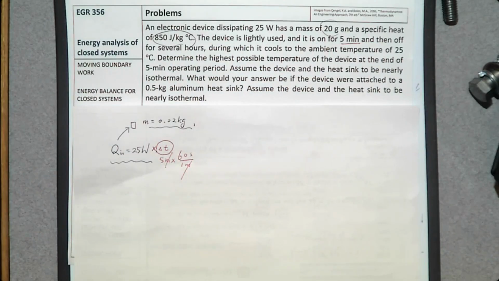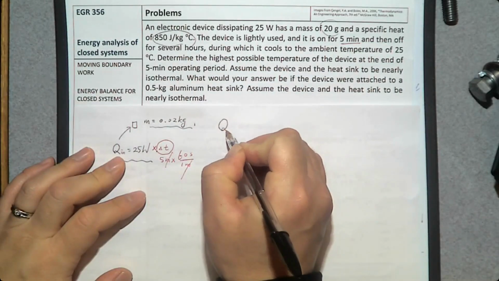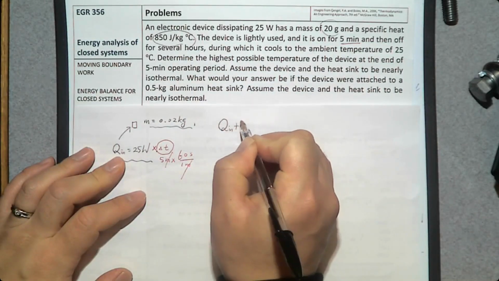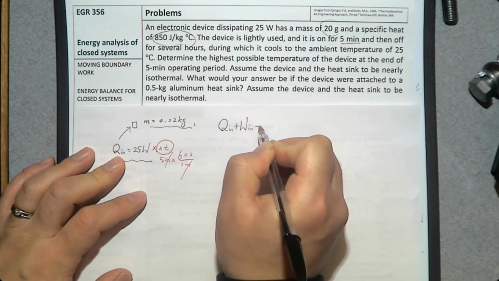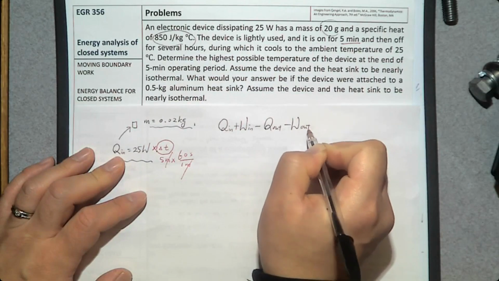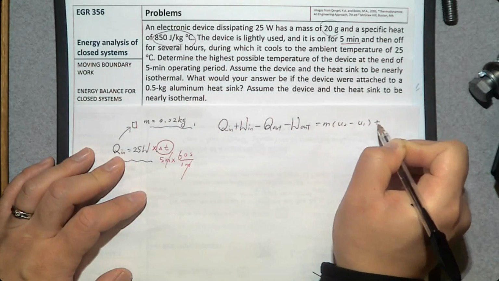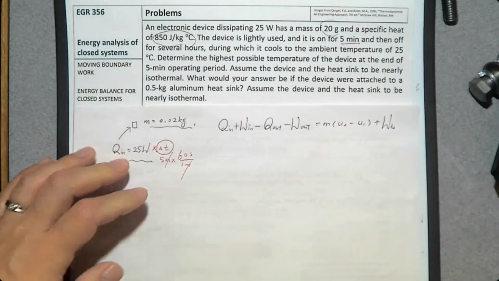So we are ready to solve this problem. Okay, let's do that. There is only one equation that we studied in thermodynamics. That is the energy balance equation. Q in plus W in minus Q out minus W out is mass times U2 minus U1 plus moving boundary work.